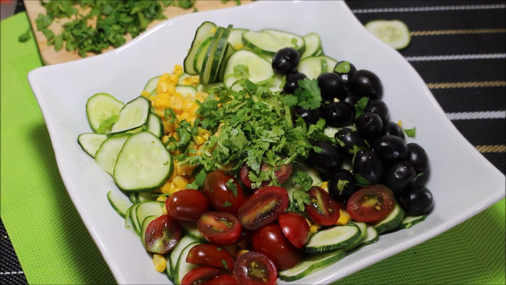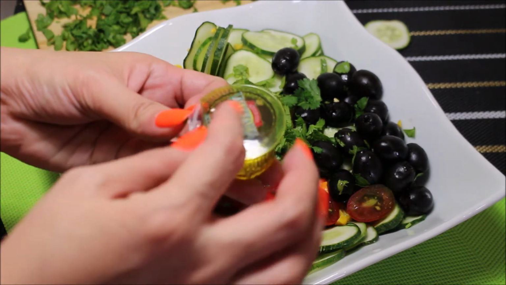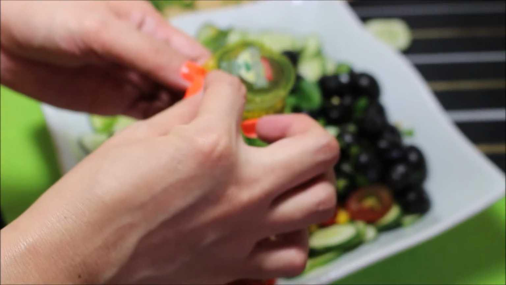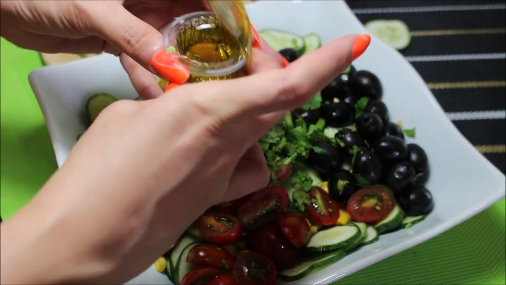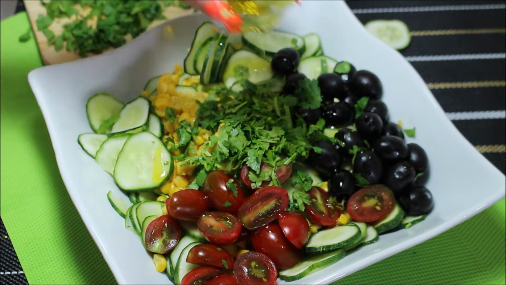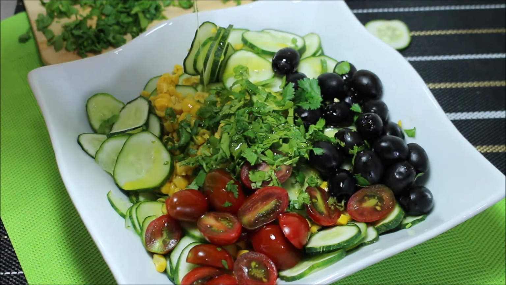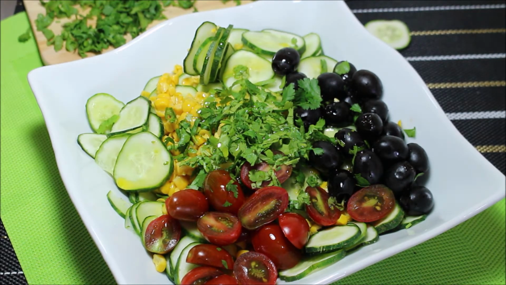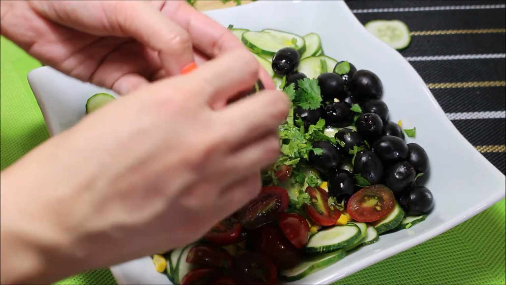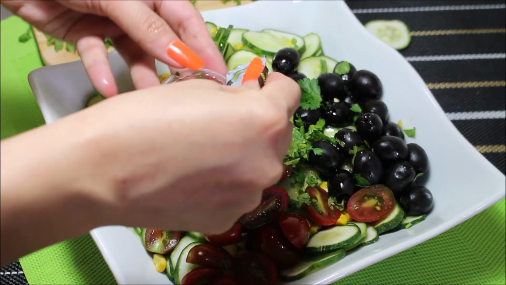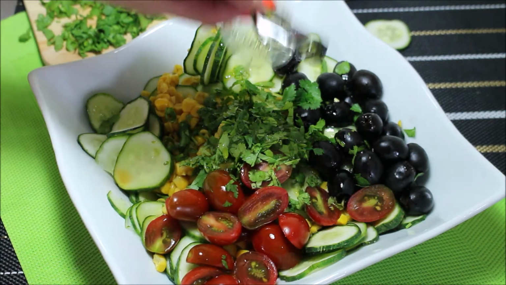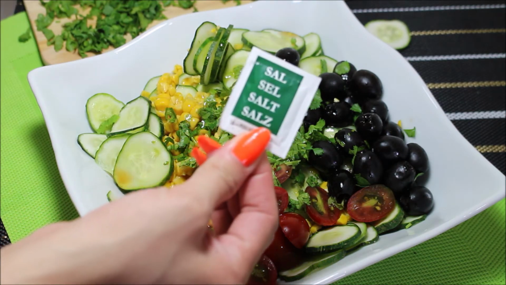palangga, ilalagay na natin yung ating dressing. So, from wine vinegar, from virgin extra virgin olive oil. Ayan. Next is vinegar, wine vinegar. And lastly, salt.